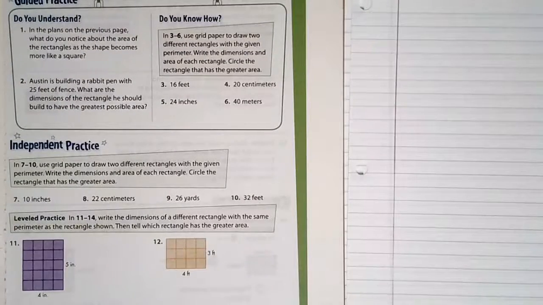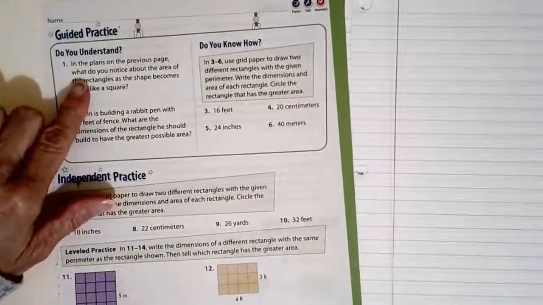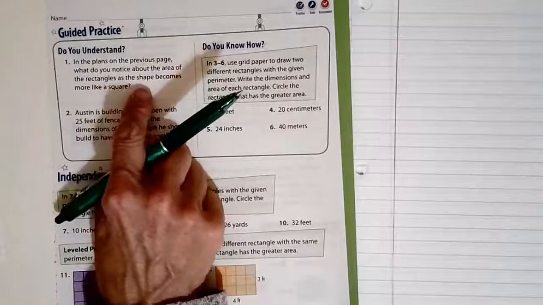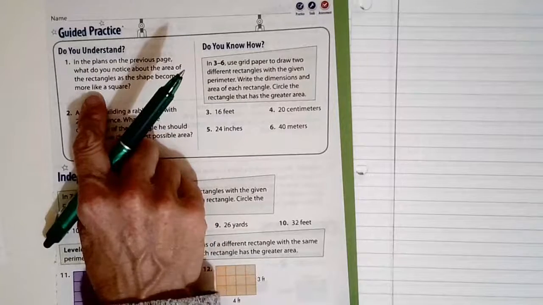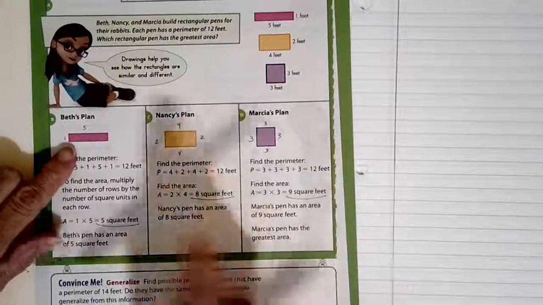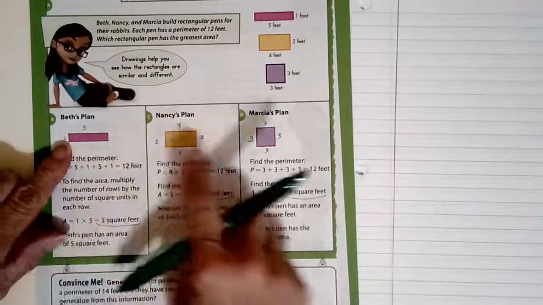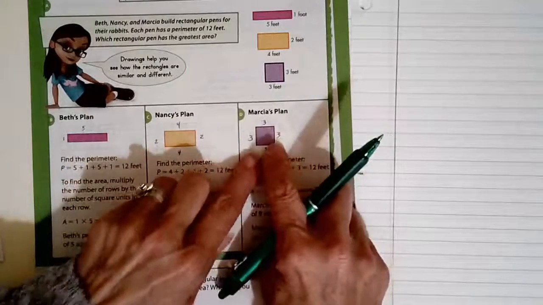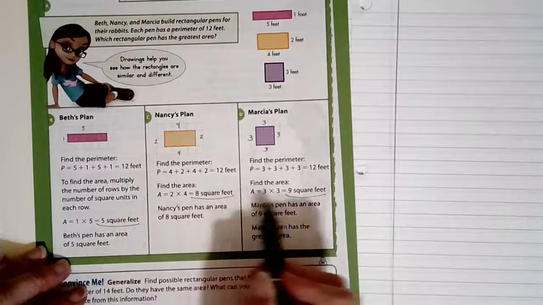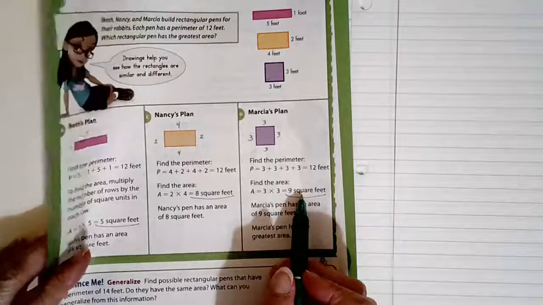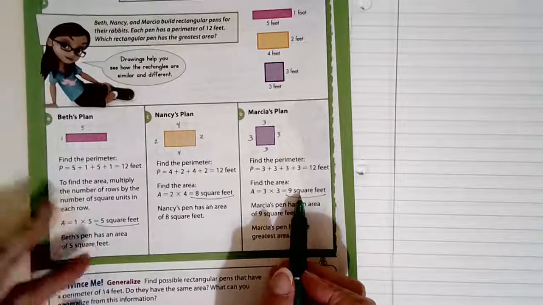Now on this next page, the very first question says, in the plans on the previous page, what do you notice about the area of the rectangles as the shape becomes more like a square? Well, as we look again at these shapes, long skinny rectangle, shorter rectangle, more side length, and then over to a square, each time the area of the rectangle increased as it became more like a square.